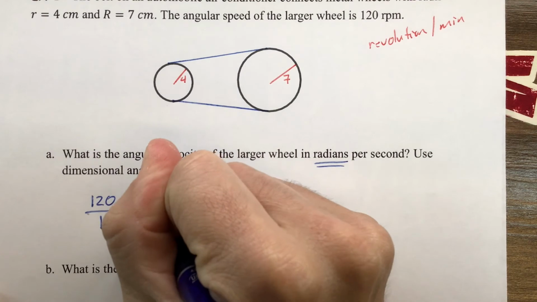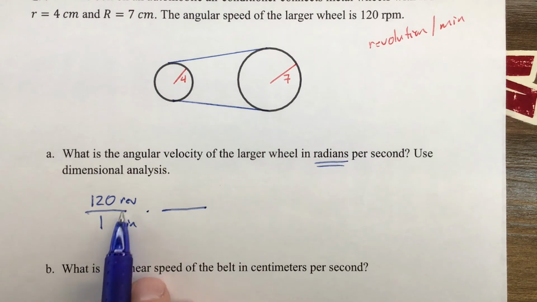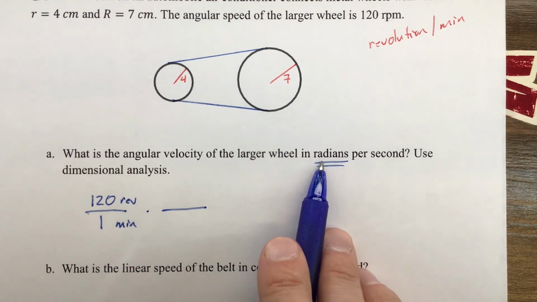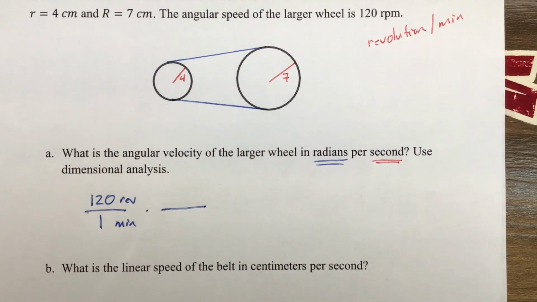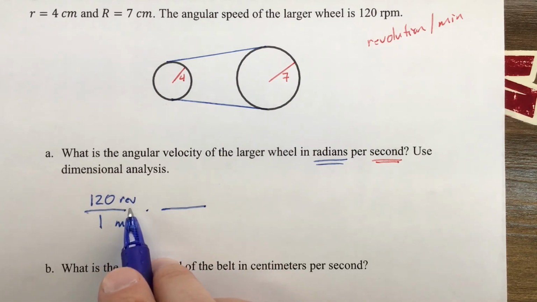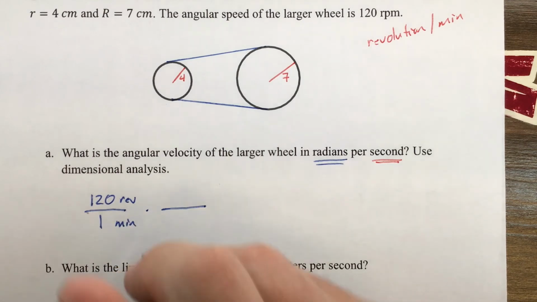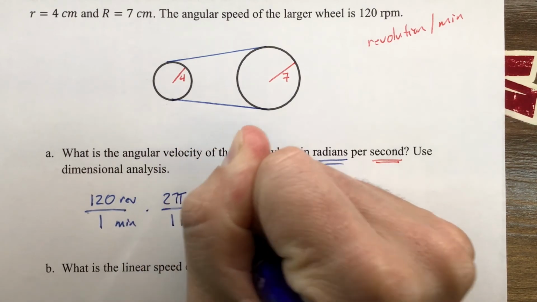Now, what we're going to do is multiply by a fraction that's equivalent to 1. We call this a conversion factor. That's going to change the units from revolutions to radians. We're also going to be changing it to seconds, so that'll happen separately in the same problem. To convert revolutions into radians, within 1 revolution, you have 2 pi radians. So we're going to put on the bottom 1 revolution, and on the top, 2 pi radians.